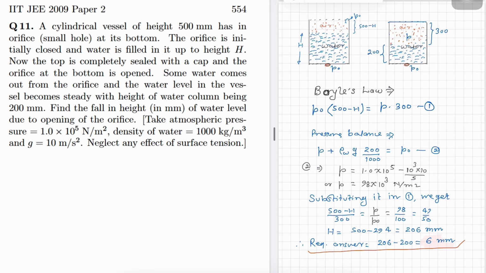So we can assume that this volume is proportional to 300. Initially this air volume is proportional to 500 minus h, because total height is 500 and this is h. So applying Boyle's law, we can write P naught into 500 minus h, initial pressure into initial volume of this air, equal to final pressure P into final volume, this much.